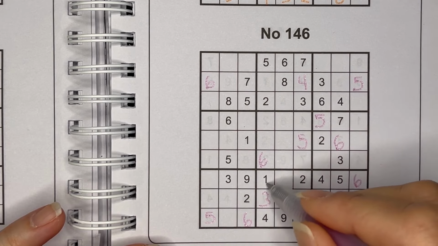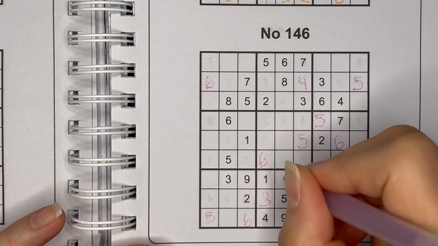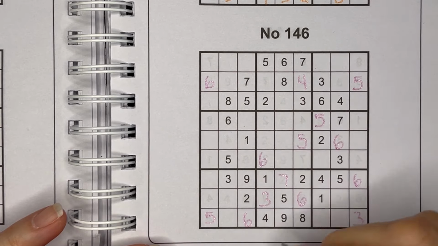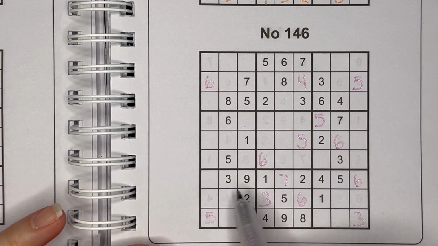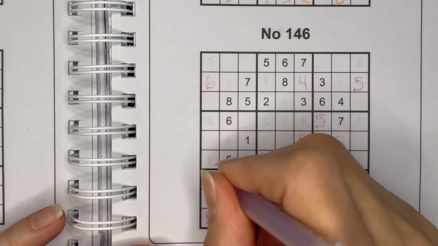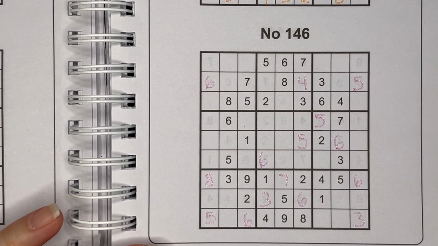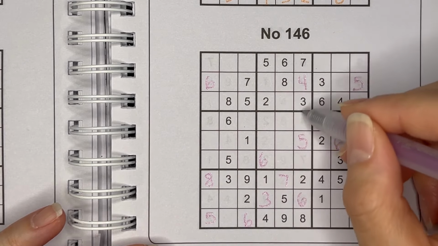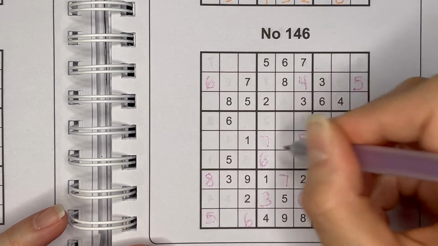Before I move on, I have 1, 2, 3, 4, 5, 6. That'll be 7, 8, 9. And in this row, I have 1, 2, 3, 4, 5, 6, 7. This will be 8, 9. Okay, let's move on to 7s. Looking in the center here, there's a 7 in this column, 7 in this column, and a 7 in this row. So there's a 7.